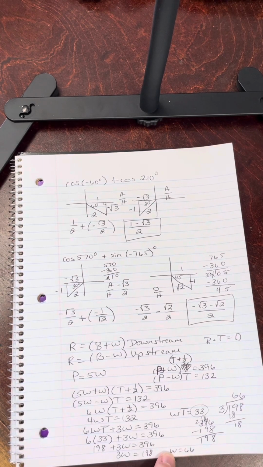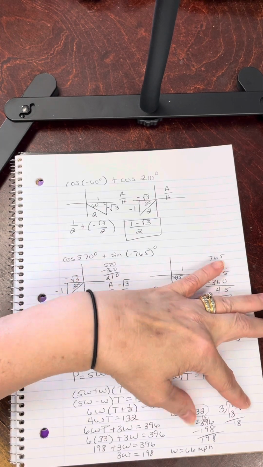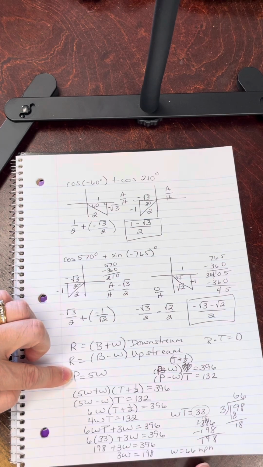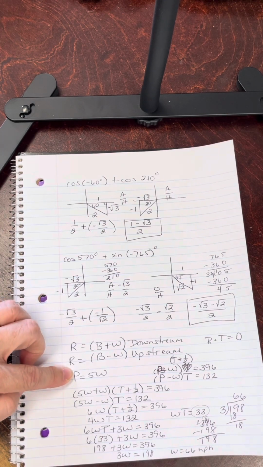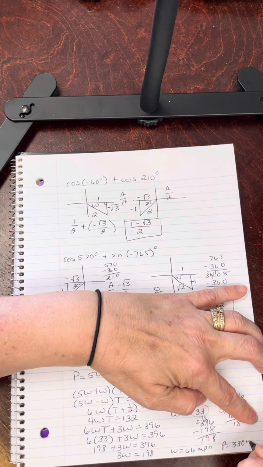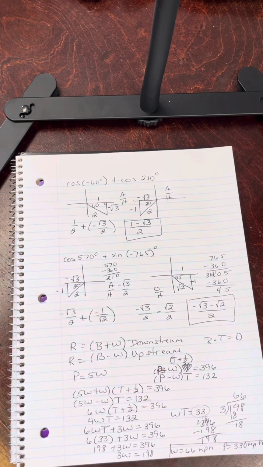And that's what I said from before. So the wind is 66 miles per hour. That's one of them. It also wanted me to find the plane. The plane is 5 times that amount, so that is 330. So the plane is 330 miles per hour, and that's the two things that it wanted answered.